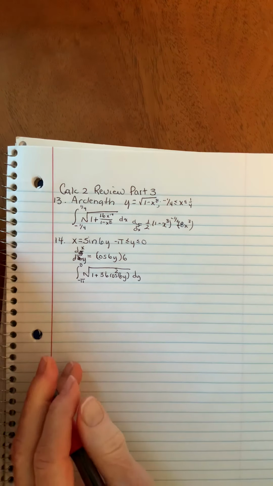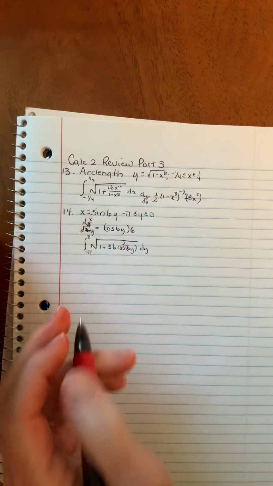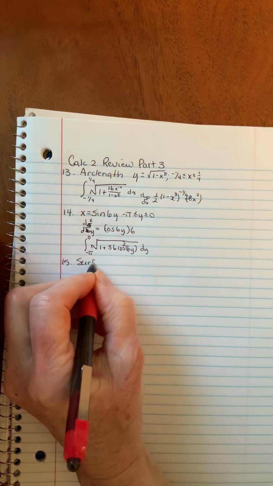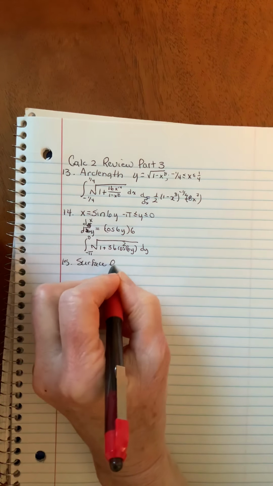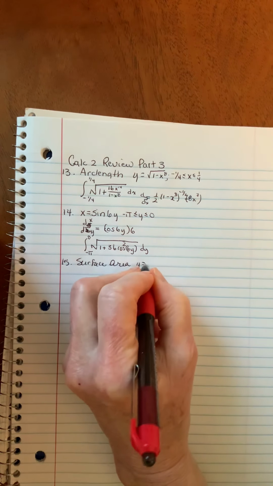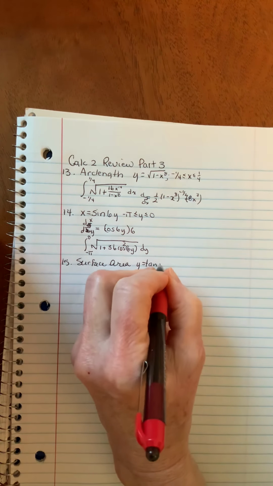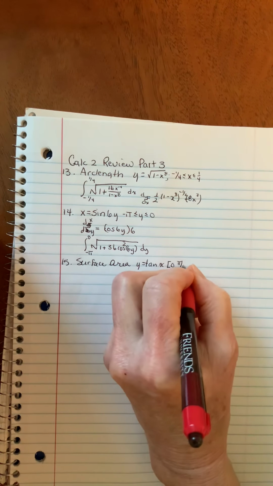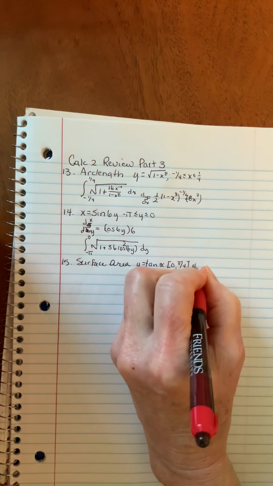So there we go. Next problem asks us to find the integral of the surface area of y equals tangent x from 0 to pi over 4, and we've got to go about x.